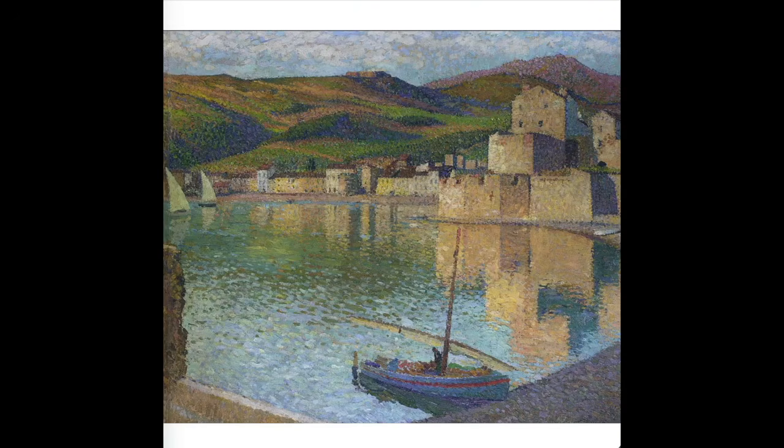So remember, value, color temperature, intensity of the color, and then the relationships between those four things.